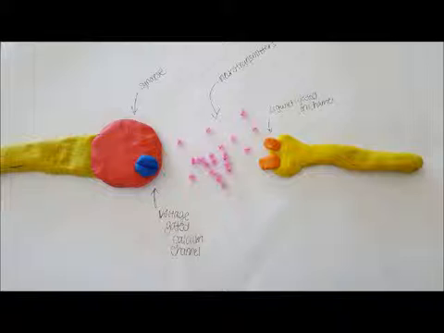The binding of the neurotransmitter to a particular receptor opens the channel and allows specific ions to diffuse across the postsynaptic membrane. At the end of this process, when another signal is perceived, the action potential starts over again to transmit the signal. And this is the process of neuron signaling.